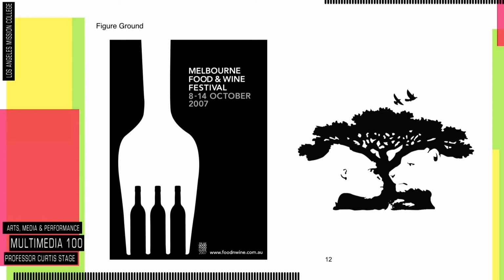So figure ground, this specifically, what happens here is we're seeing shapes inside other shapes. Love this. Designers and artists can use this to their advantage to make things pretty exciting. So we've got the fork. How do we make a fork exciting, and how do we say food and wine at the same time, right? Having those individual fork parts become wine bottles, really great.